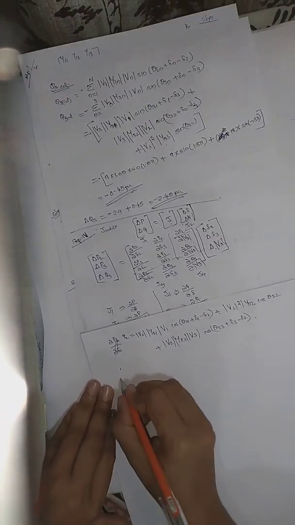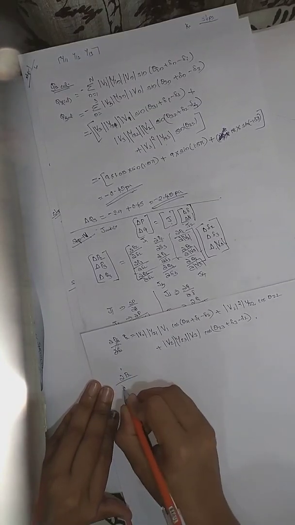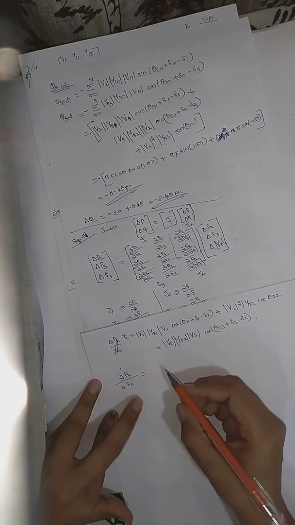So this is my equation. From this equation I am going to find the J matrix values, that is dou P by dou delta. First, dou P2 by dou delta 2.